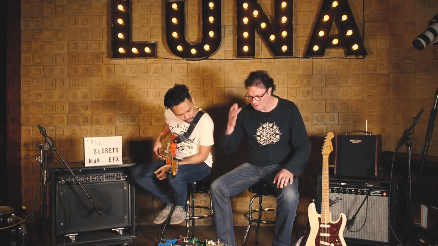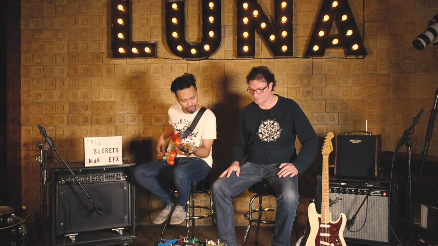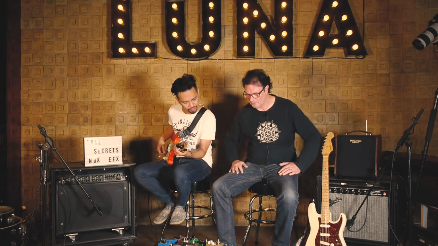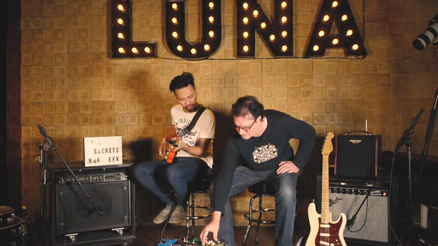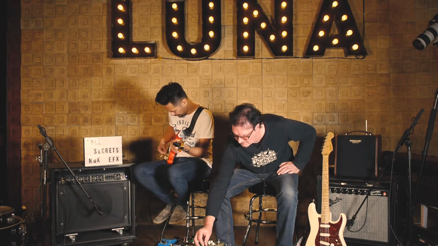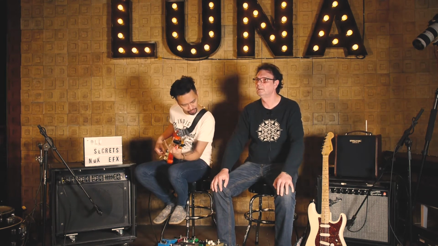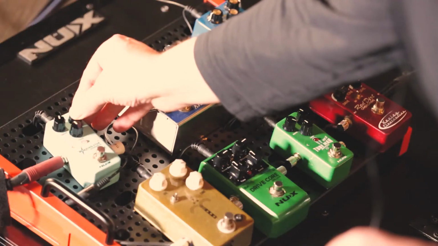Now we're going to try these, which are based on the Bluesbreaker type pedals. So the next one we'll try here, just to compare tone, is the Morning Star Overdrive by NUX. Okay, Jeph? A bit more drive, Jeph.